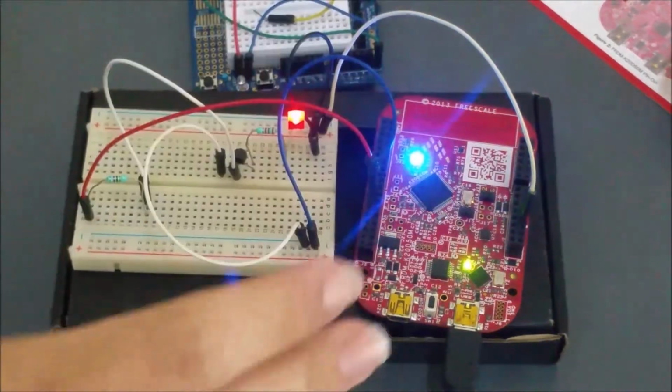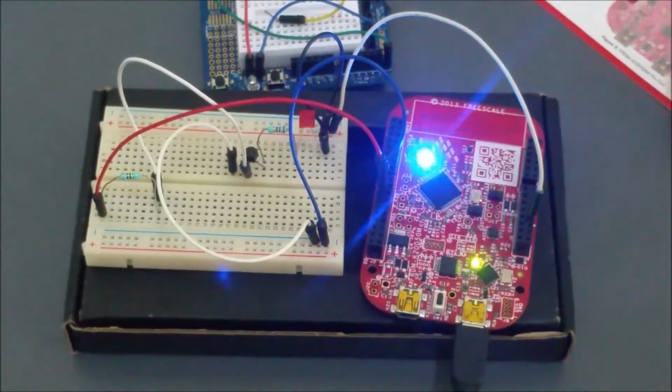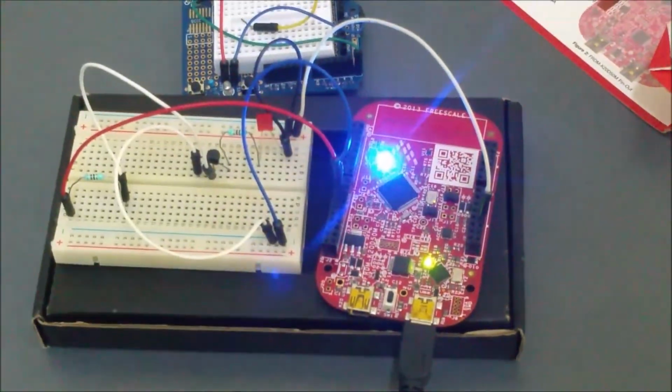The coding used to run this circuit is based on the last part of Lab E1. Moving on to the code, as you can see here, this is the code used to run this circuit. Okay, so moving back to the circuit, we can see that the LED is blinking slowly.